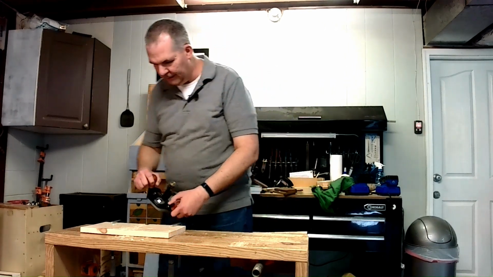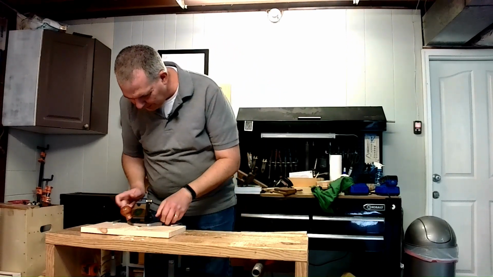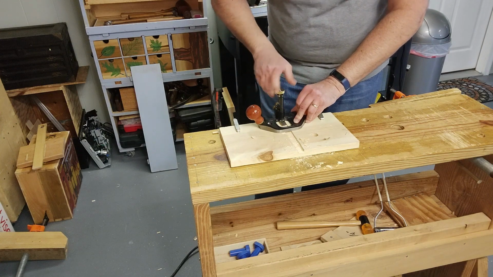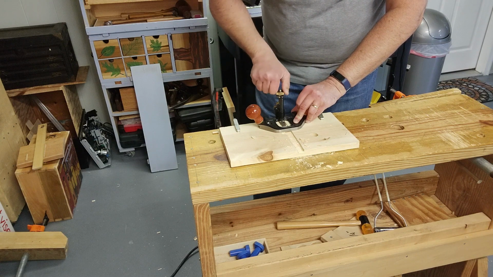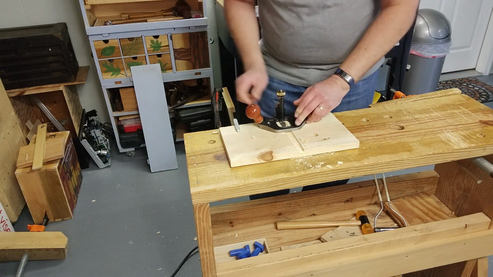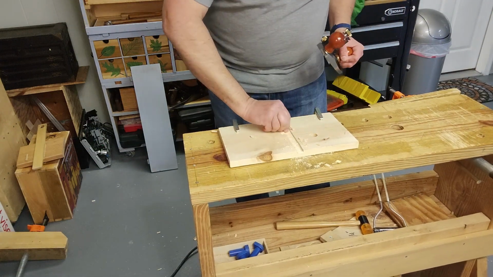The router plane can do the same thing. That's a little far down.